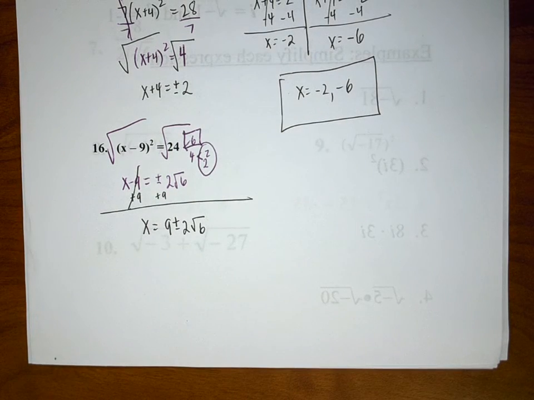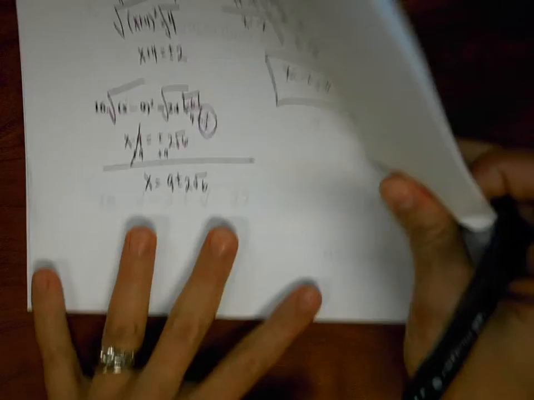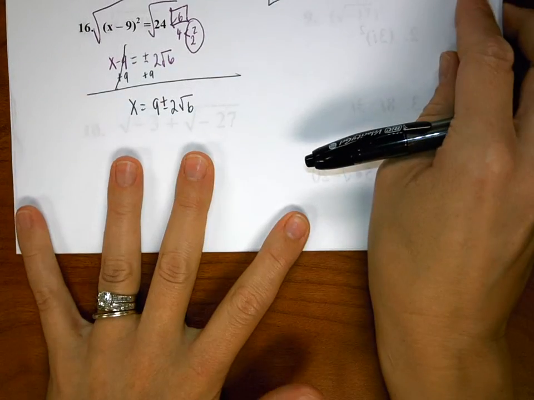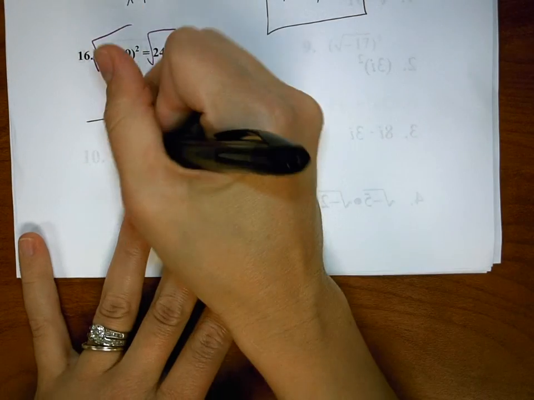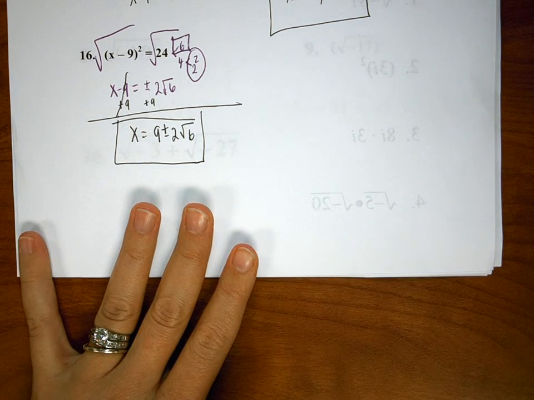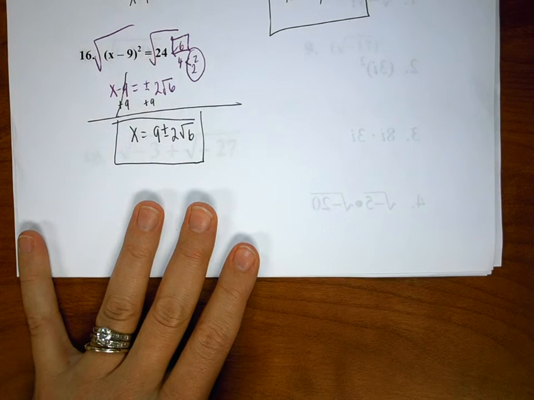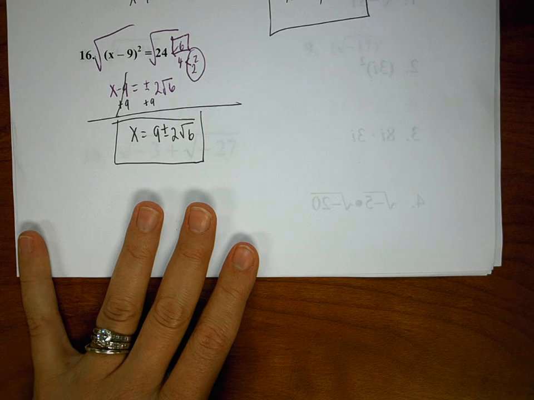So one answer is 9 plus 2 root 6, and the other one is 9 minus 2 root 6. But you can leave your answer just like that. So on the other ones where they are whole numbers, I could actually add and subtract the numbers and simplify. This one we won't be able to simplify, so we can just leave it as plus or minus. Does that make sense? Yes? Okay. Do we have any questions?